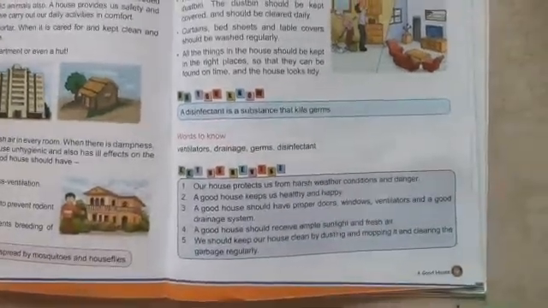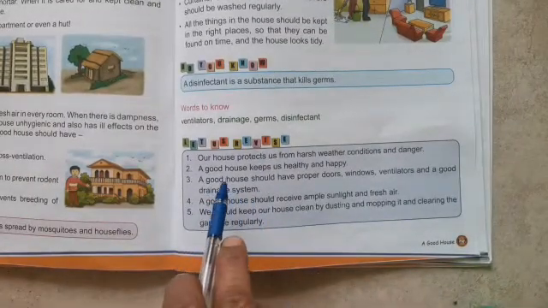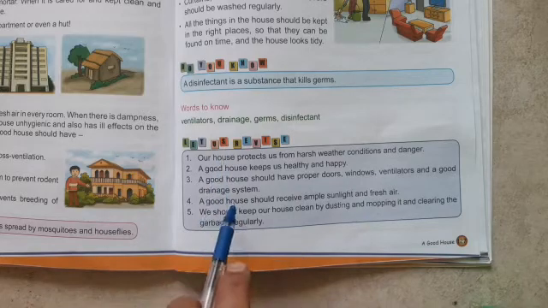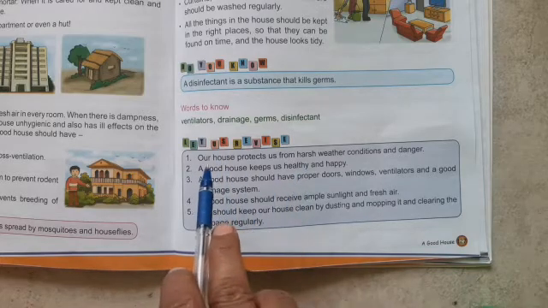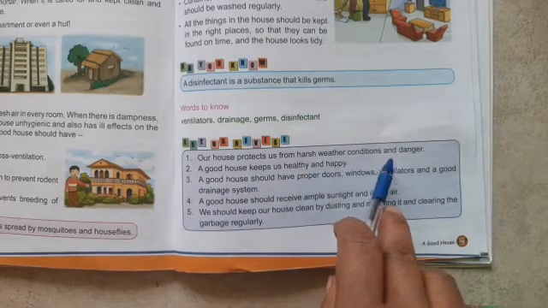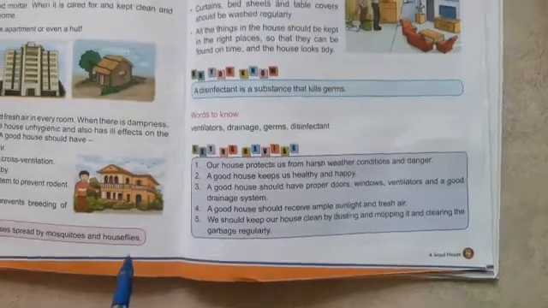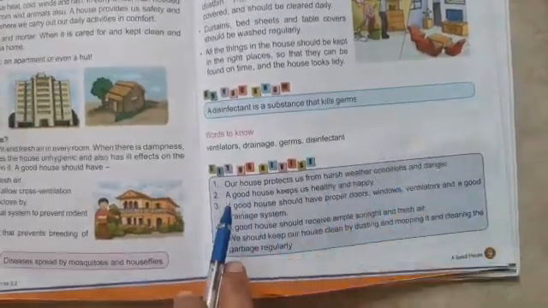Now see, let us revise the lesson. The whole lesson is divided into some small points. 1. Our house protects us from harsh weather conditions and danger. Yes, we need a house to protect us from harsh weather and from danger.